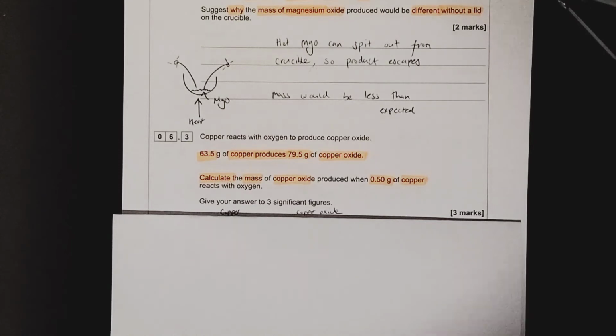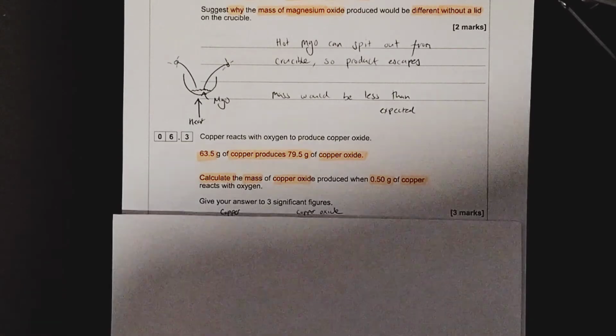The next part of the question is another mathsy question. It's mainly focused on ratios. We're told that copper reacts with oxygen to form copper oxide, and if we had 63.5 grams of copper, it was able to produce 79.5 grams of copper oxide. We're then asked to calculate the mass of copper oxide we'd expect to produce if we only had 0.5 grams of copper reacting with the oxygen. So because we know about the previous experiment, we can apply that to the new scenario.